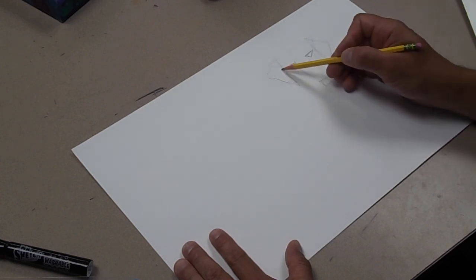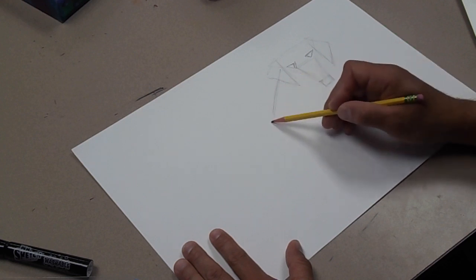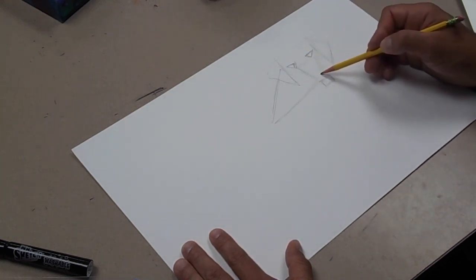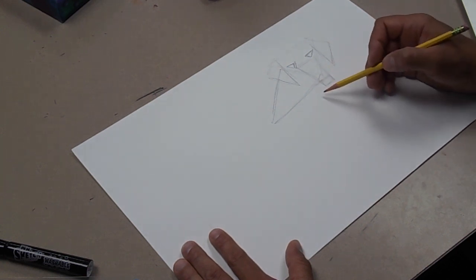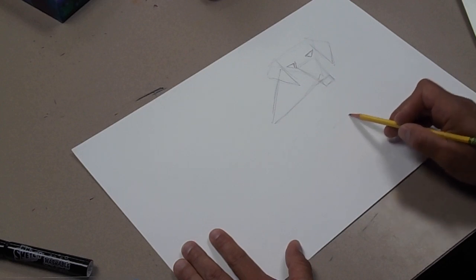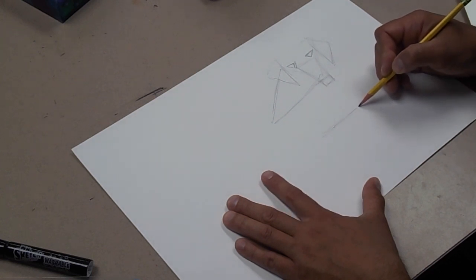So let's see here. I'm going to go from this ear over here. Let's just put a triangle that goes like that. Connects to there. But now I know there's another triangle that's going to be down here. Make that go up.